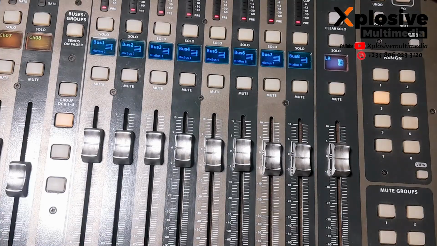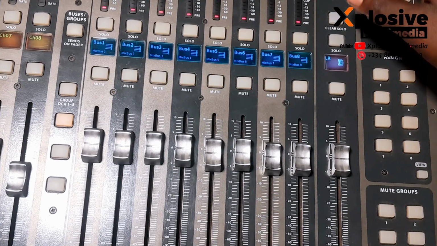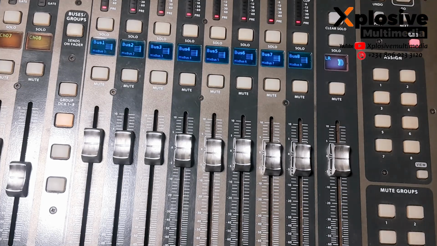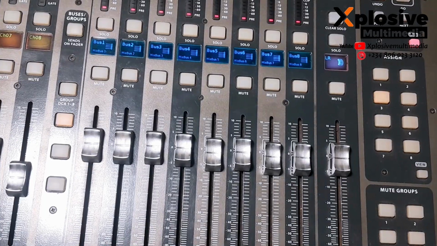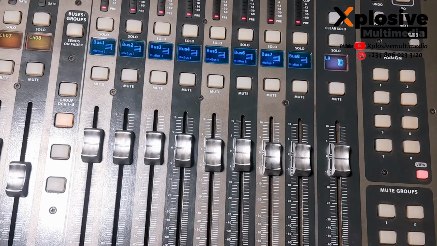We have the scene. The scene is just for you to keep your record, to have snippets, parameters and the likes, save your work, recall a particular scene. Then we have the assign for effects, and lastly we have our mute group that we will still talk about in the course of the lesson on digital mixer.